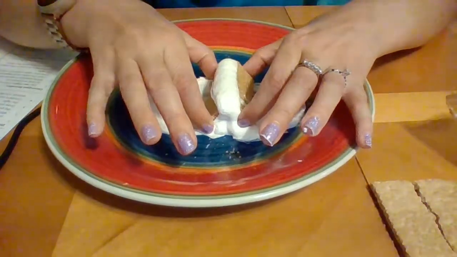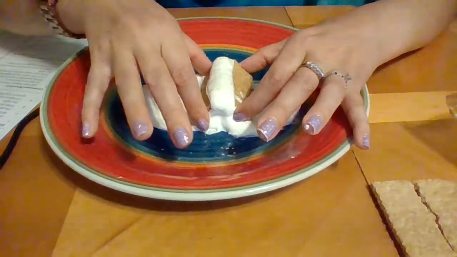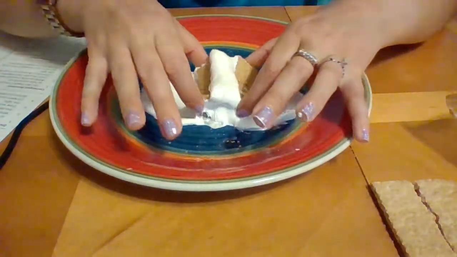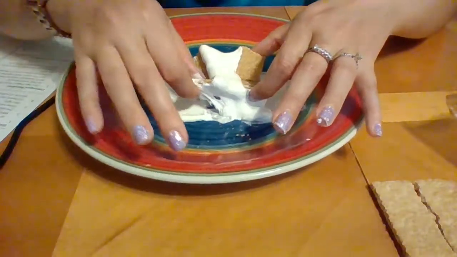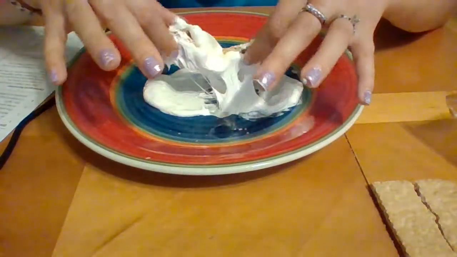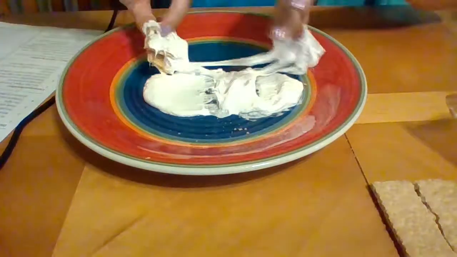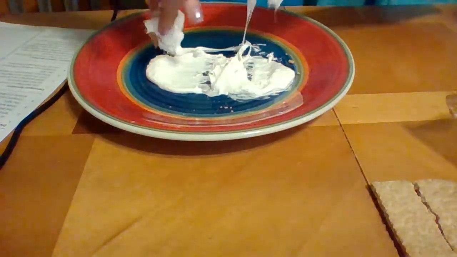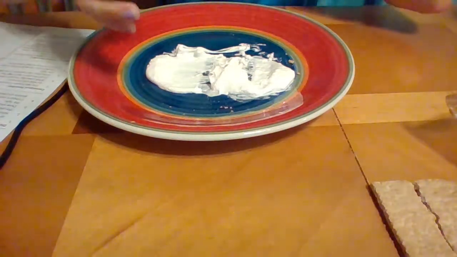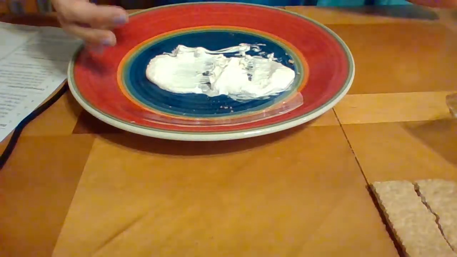I got to reset my plates. My plates have broken. I need to use my other plates. I'm just going to dispose of the convergent and divergent boundary.